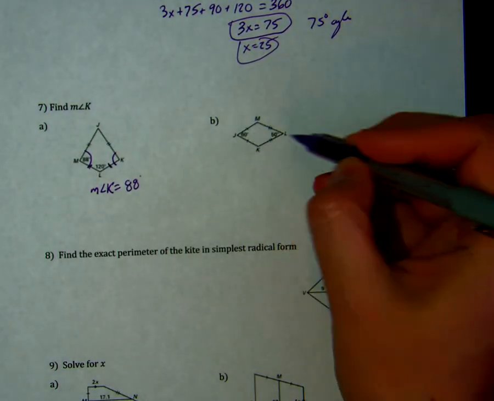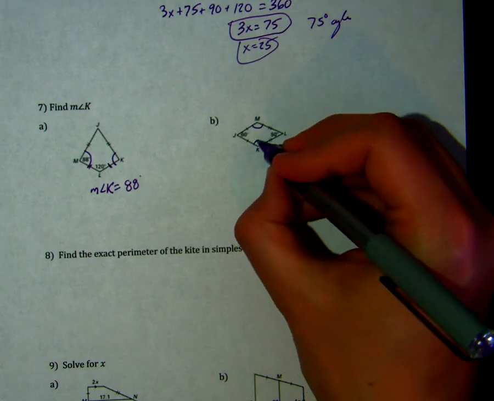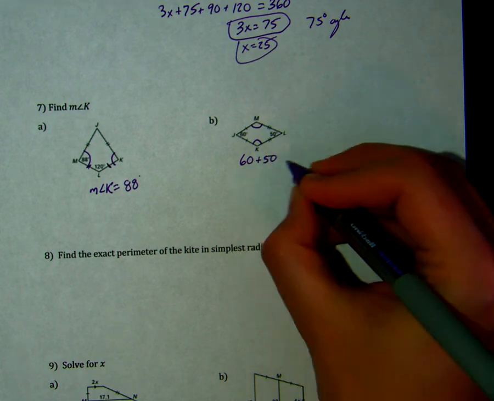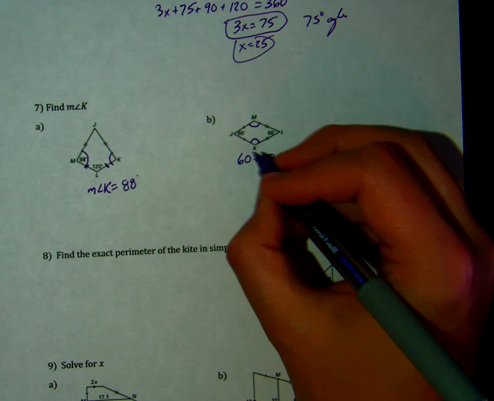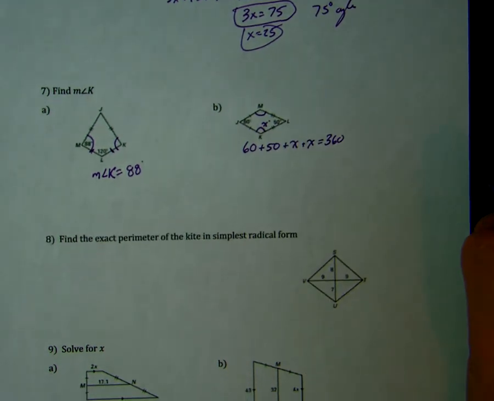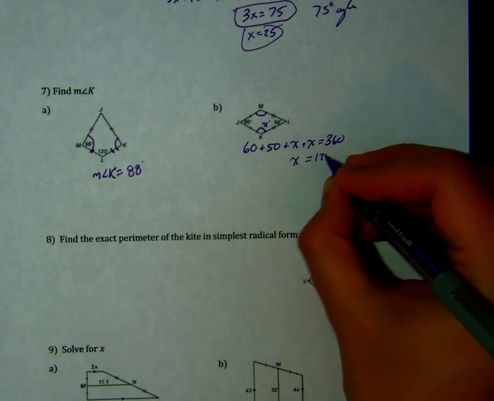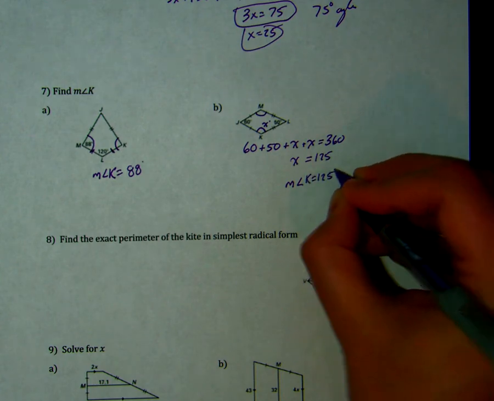Here, J and L are the tip and the tail. So M and K are the ones that are congruent to each other. So I have to use, again, the fact that the quadrilateral adds up to 360 degrees to solve this for x. And this gives me that x is 125. So the measure of angle K is 125 degrees.